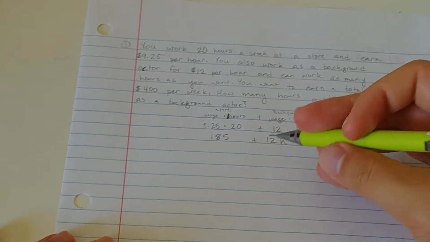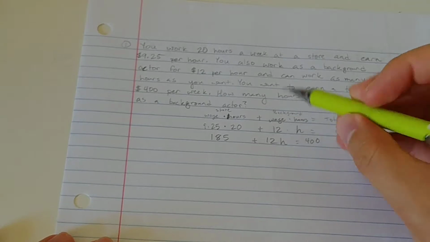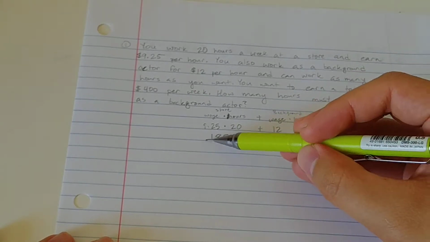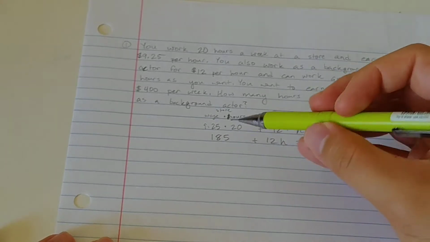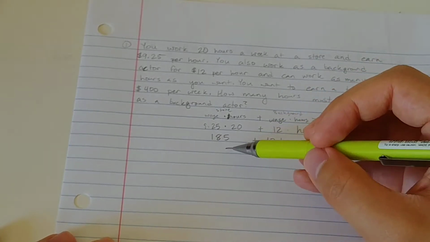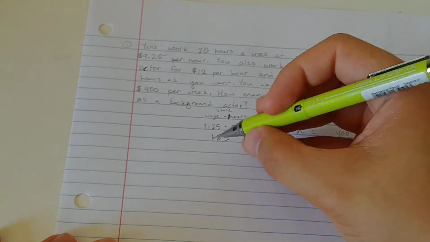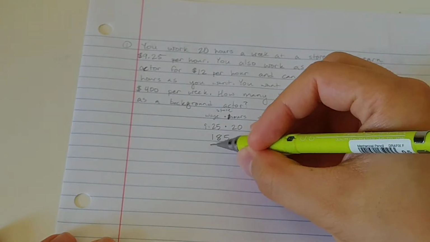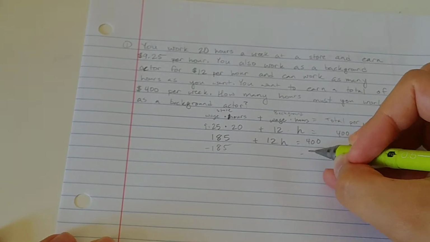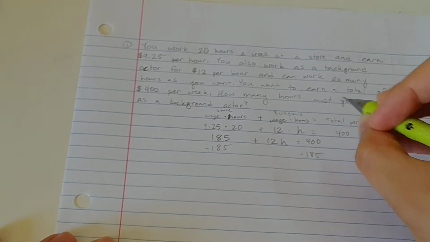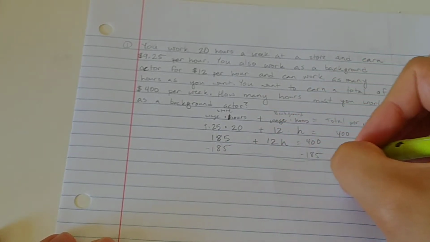So what we do is we want to solve for h. That means we want to get rid of that plus 185 and the times 12. So let's get rid of that plus 185 first. So opposite of adding 185 is subtracting 185. All right, these cancel out.